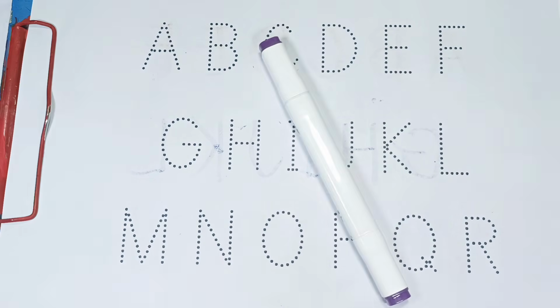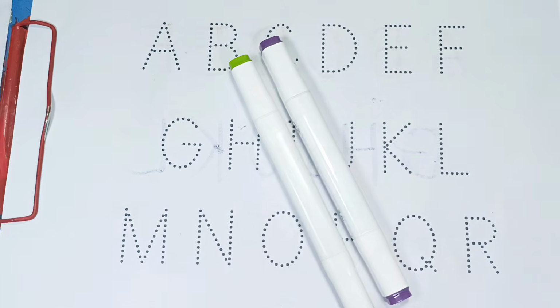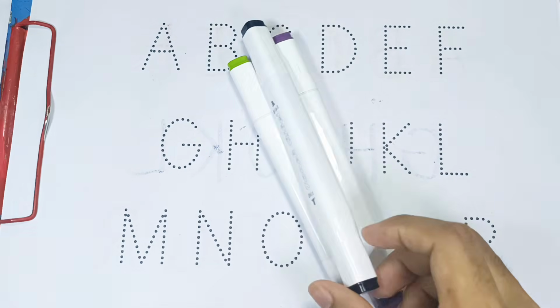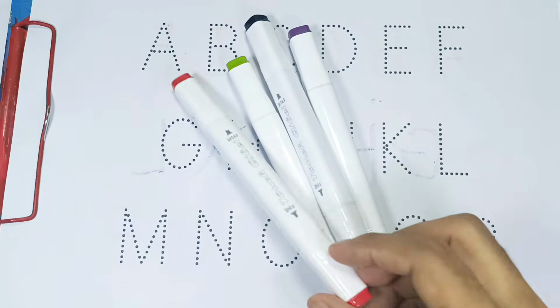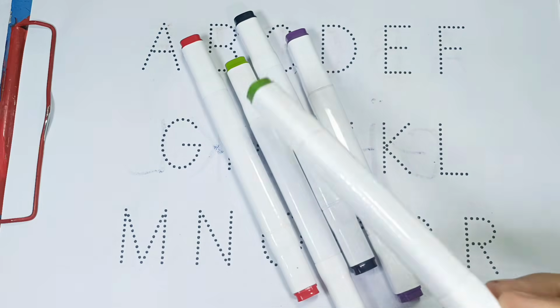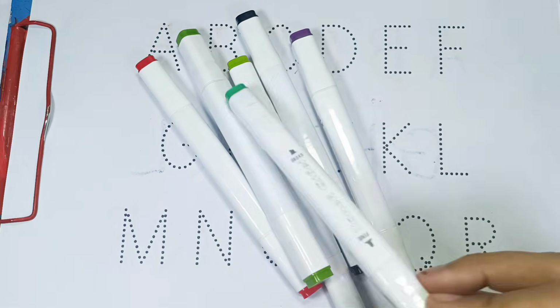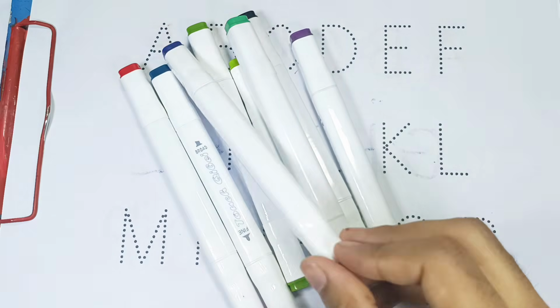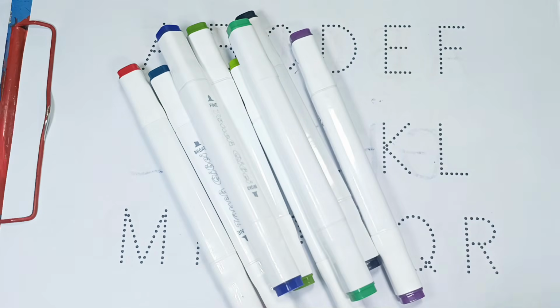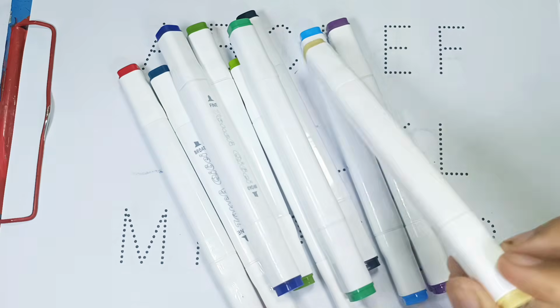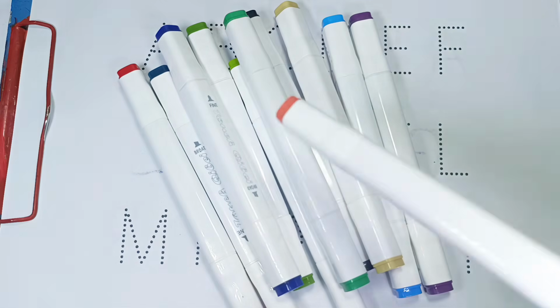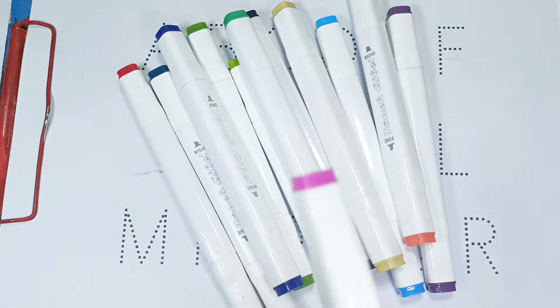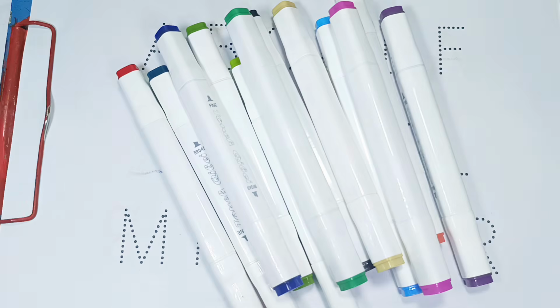Vivid purple color. Kids, the next one is yellow green color, black color, geranium color, and the next one is deep olive green color, emerald green color, forest green color, Persian blue color. Baby blue color, cream color, scarlet color, and the last one is pastel pink color.